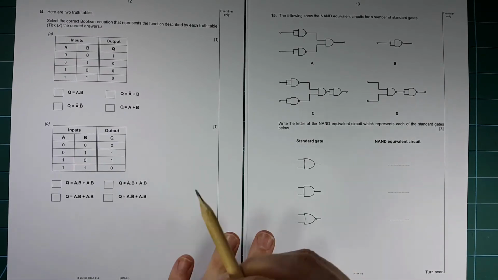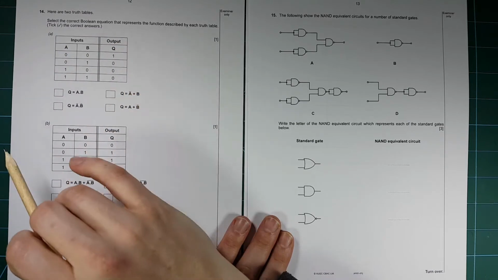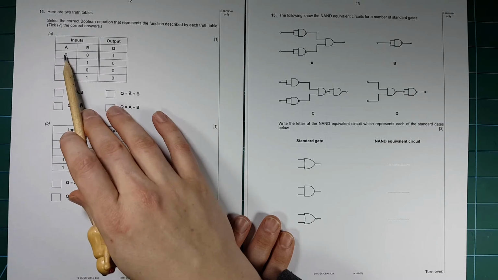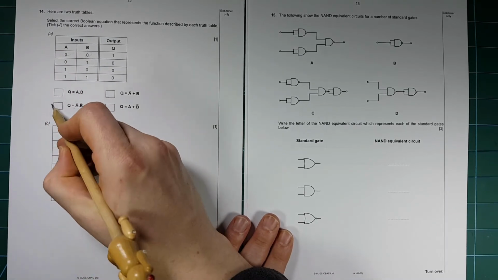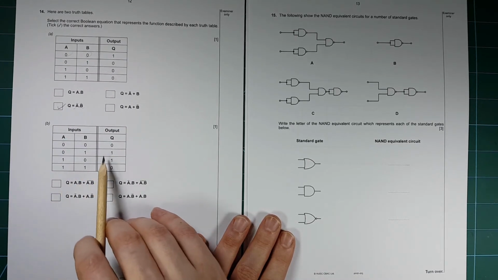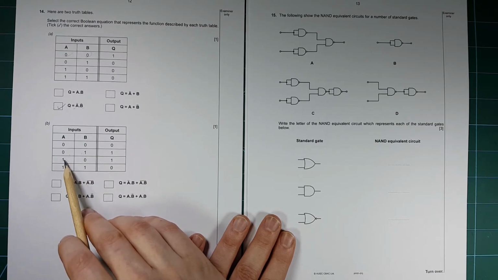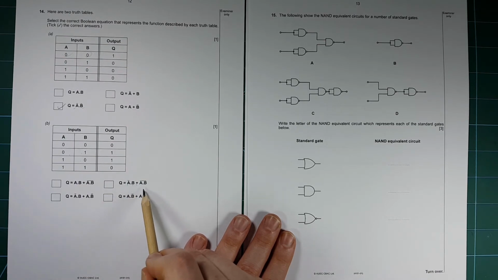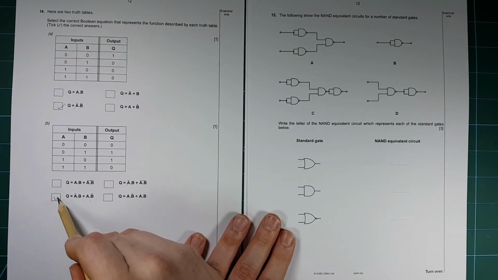Here are two truth tables. Select the correct Boolean equation that represents the function described in each truth table. So here we have not A and not B. So not A and not B. Here we have not A and B, or A and not B. So not A and B, or no, that's not it. Not A and B, or A and not B. It's that one there.